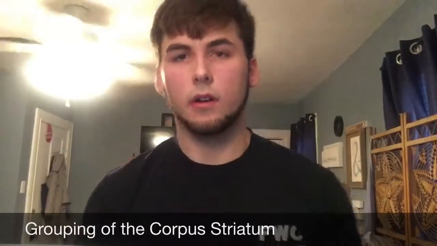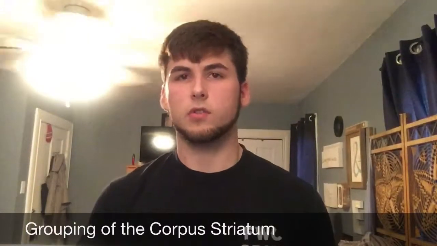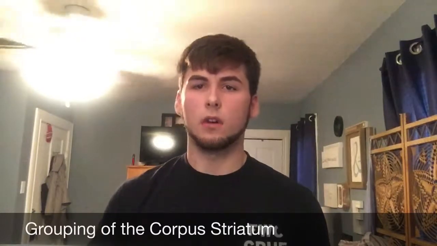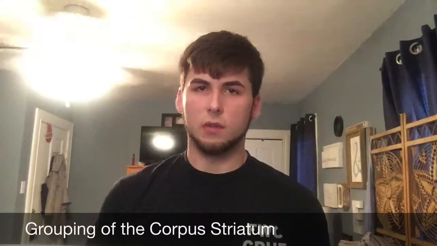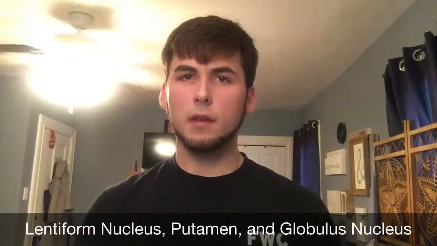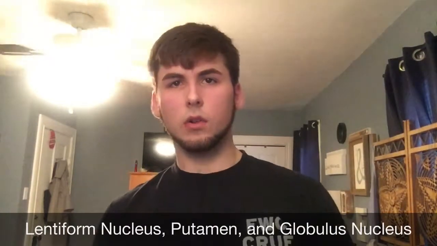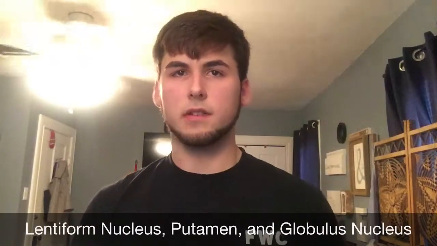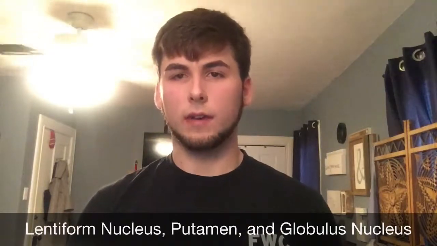As I discussed earlier in the presentation, the corpus striatum is a collective name given to the caudate nucleus and the lentiform nucleus within the basal ganglia. So the corpus striatum is just the grouping of the caudate nucleus and the lentiform nucleus. And the lentiform nucleus, or lenticular nucleus, comprises the putamen and the globus pallidus within the basal ganglia. With the caudate nucleus, it forms a striatum. It is a large lens-shaped mass of gray matter just lateral to the internal capsule.